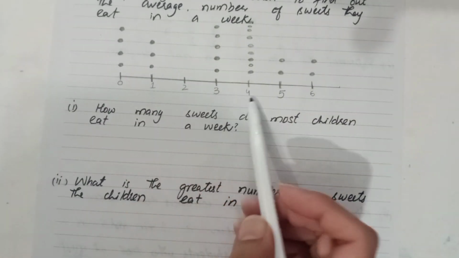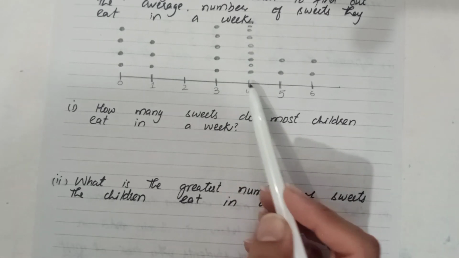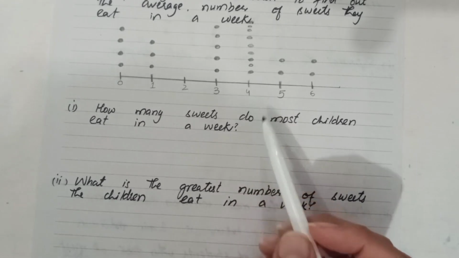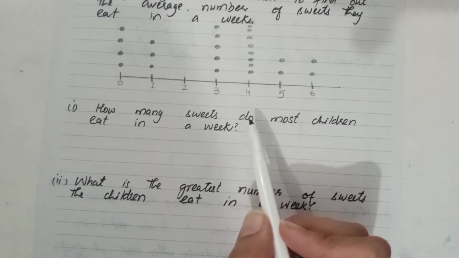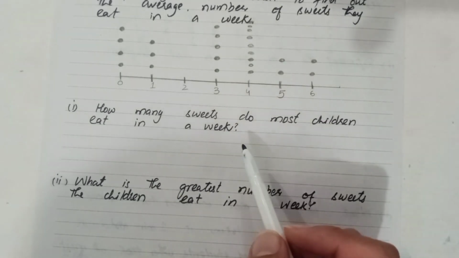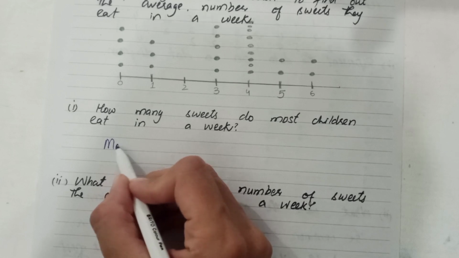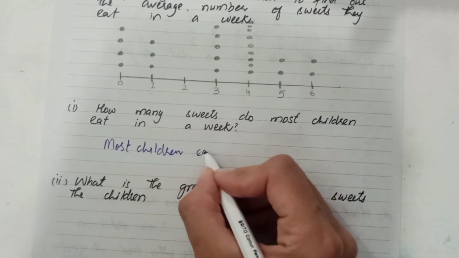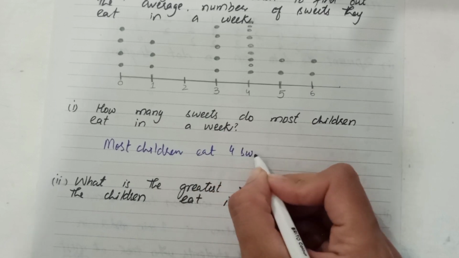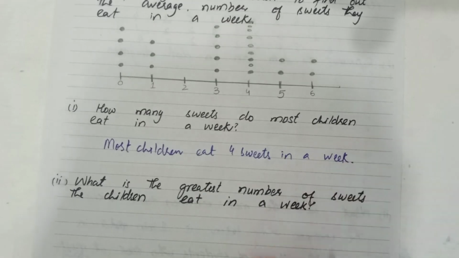We observe that 4 has the highest number of dots, and that's why the answer is: most children eat 4 sweets in a week.